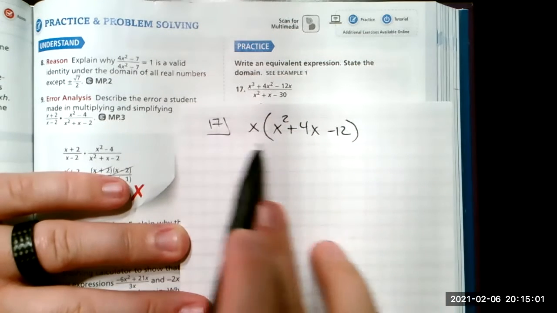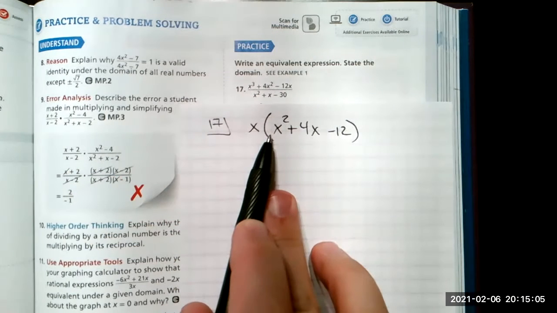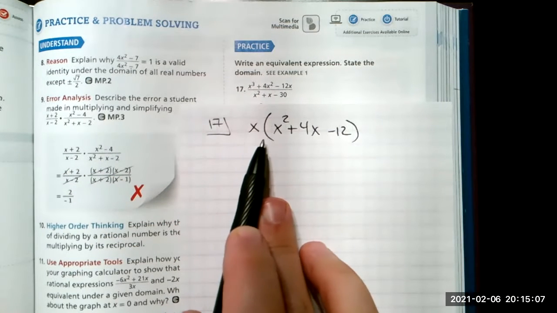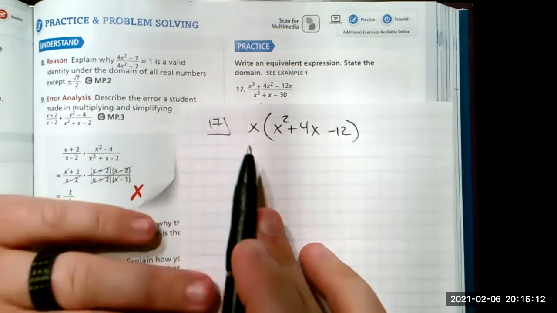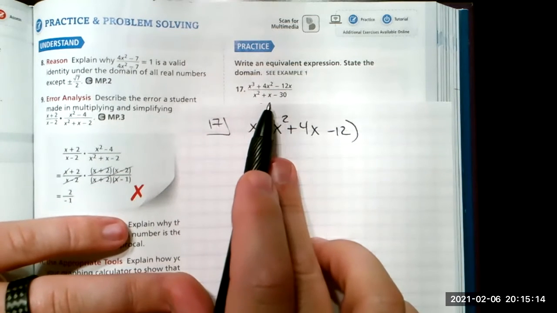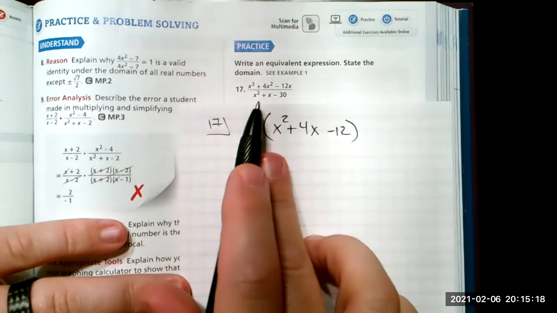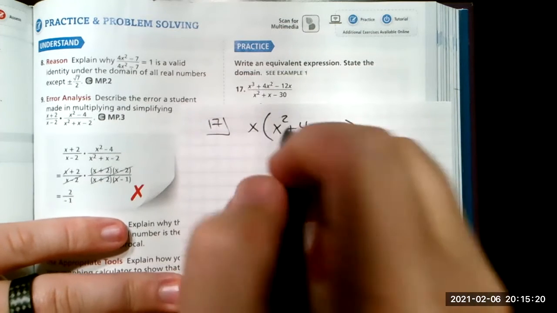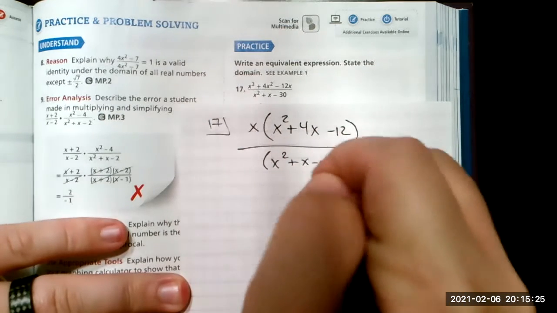If I could take out a GCF that was a number, like if this leading coefficient was a 4 or a 2, I would have done that as well. So you always want to take out the greatest common factor if you have a number or a variable. That denominator, you'll notice, is already a quadratic. There is no GCF here. There's no number or no x's in all 3 of those terms. So I'm just going to leave that as a quadratic. So x squared plus x minus 30.